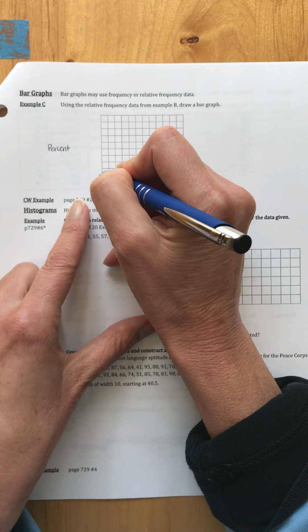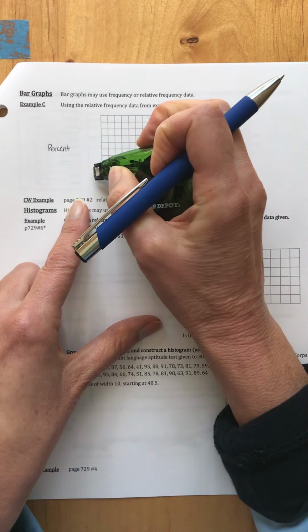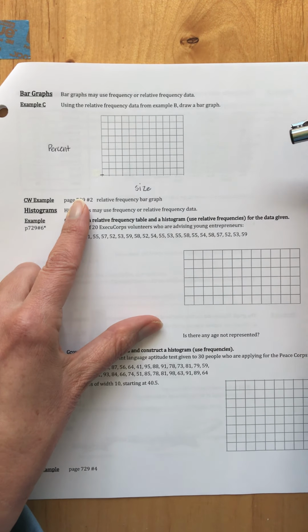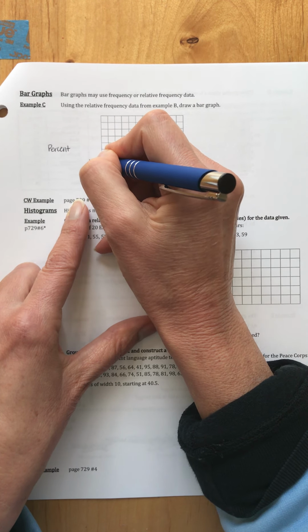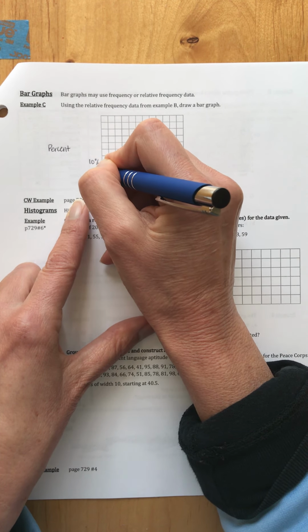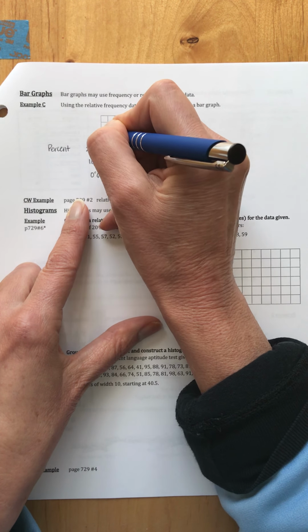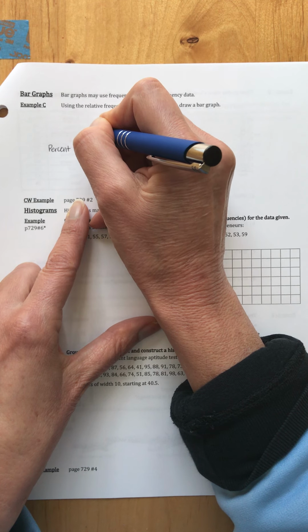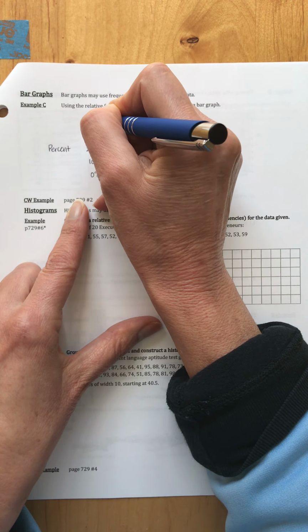I'm kind of making that too small. Let me make it a little bit bigger. Okay, so this would be 0%, 10%, 20%, 30%, and 40%. Okay?